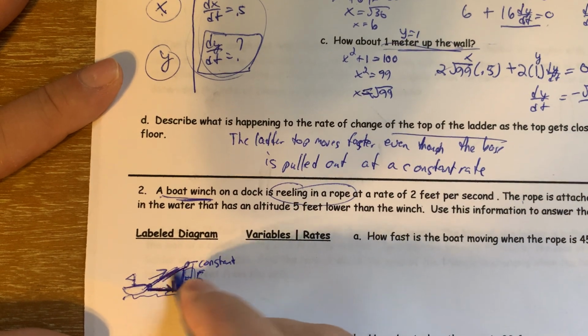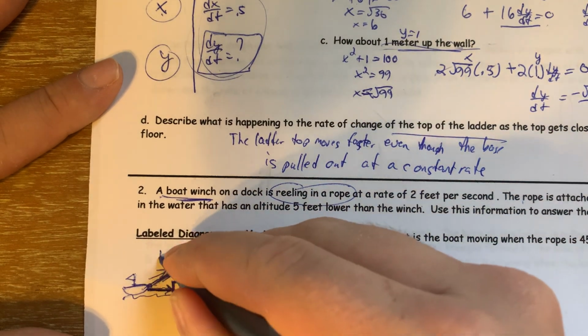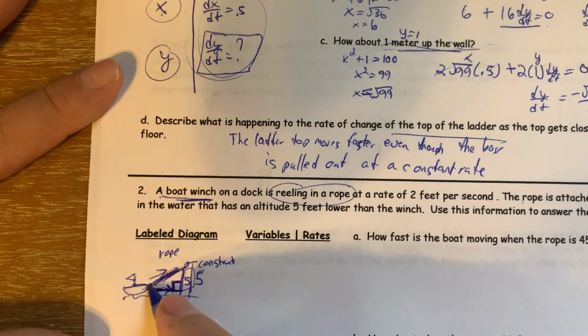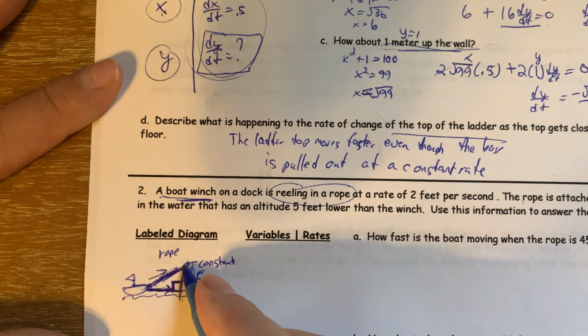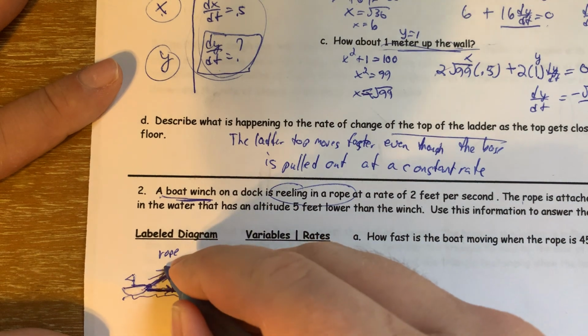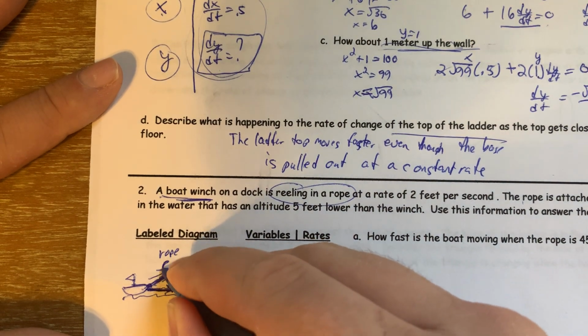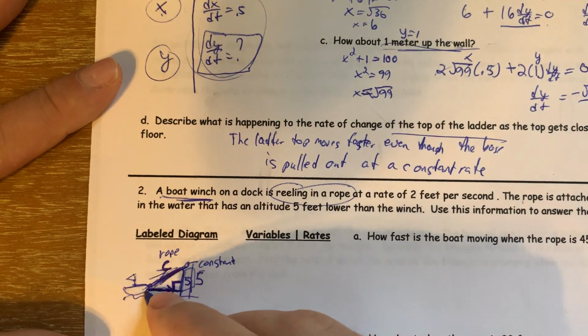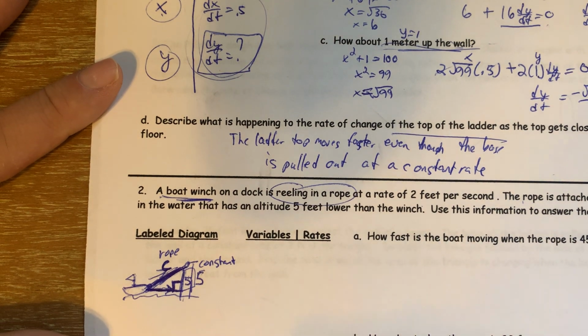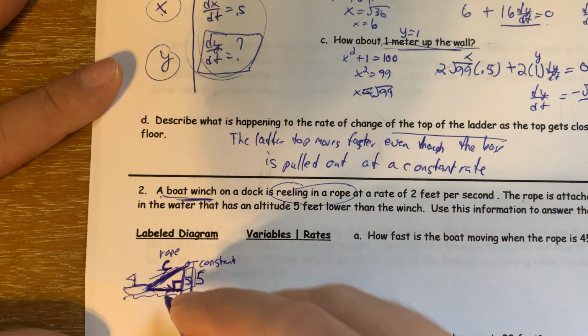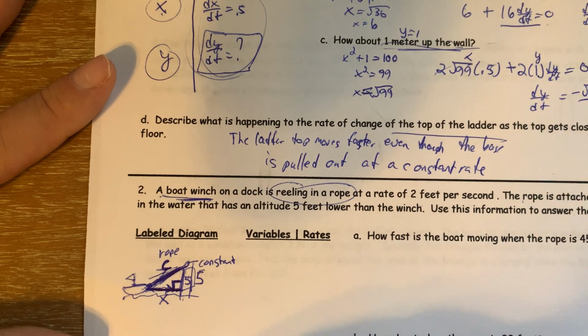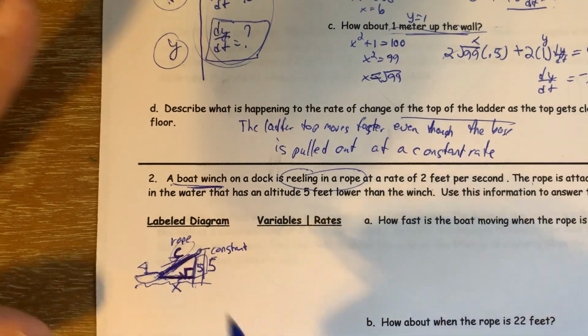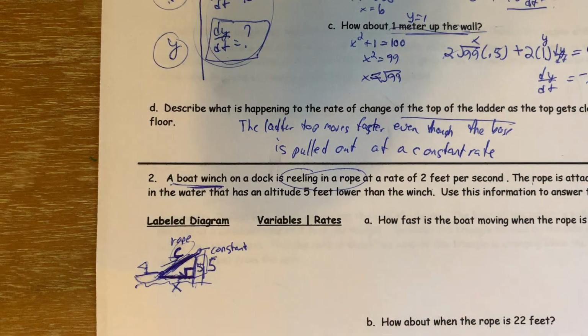This distance, this is the rope, right? And the rope is being reeled in, and so this length is changing. This is a variable, and since it's the hypotenuse of the triangle, I'm going to call it C. And this is a horizontal distance, so I'm going to call it X. We usually use C for hypotenuse. You can use H for it if you really prefer.